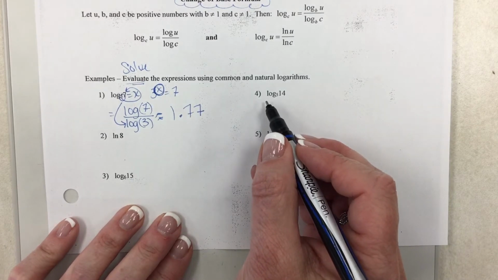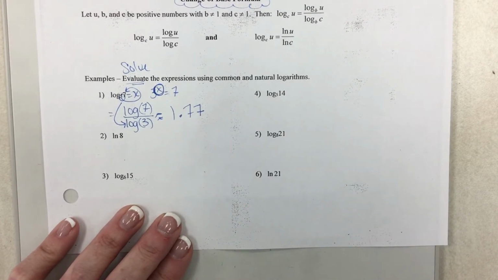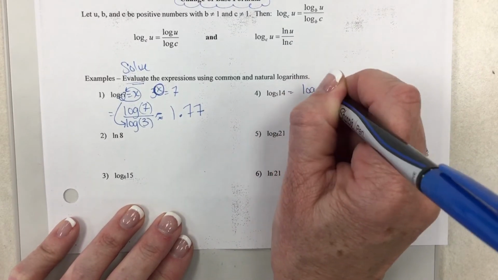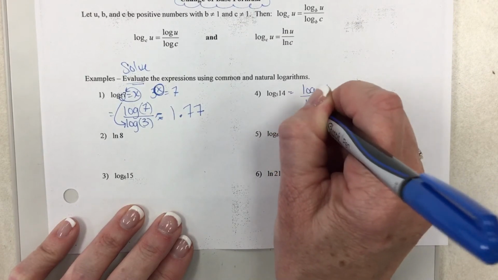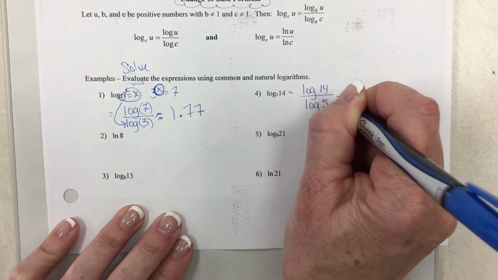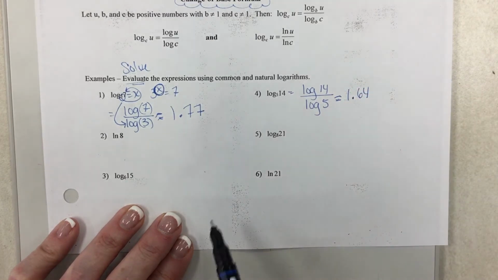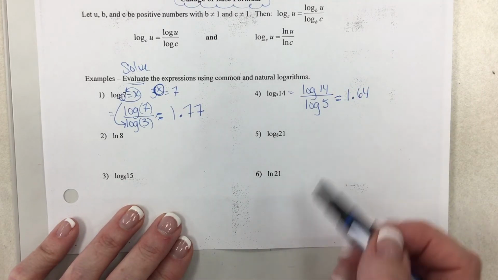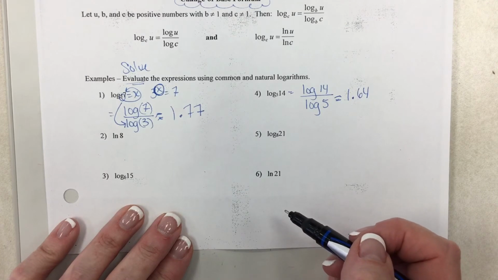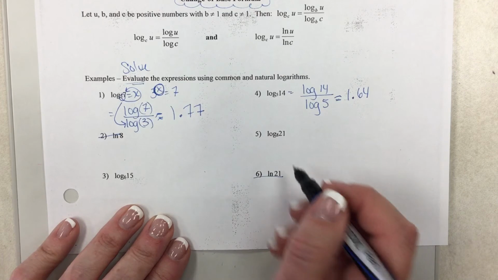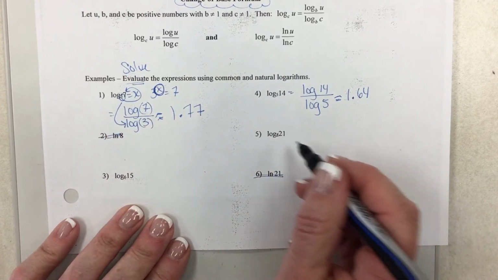Then let's look at number 4. And just because I'm on video, I'm going to keep going, but I'll come back and answer questions, okay? Number 4 would be log 14 divided by log 5. And you should get approximately 1.64. Cross off the natural logs because that's not change of the base. We're not going to be doing those.